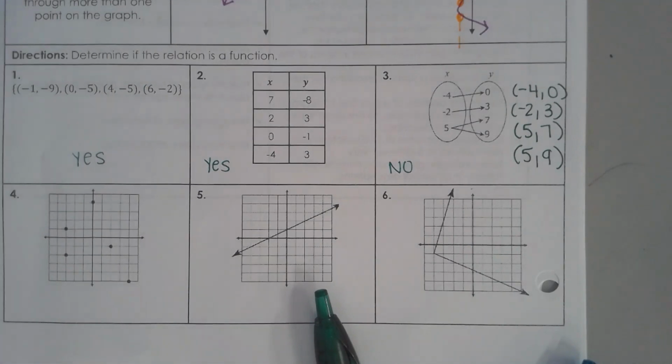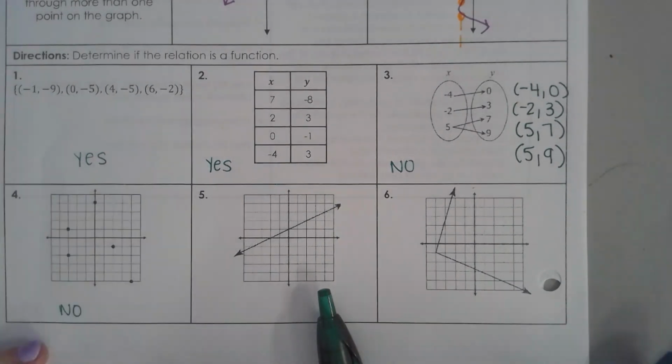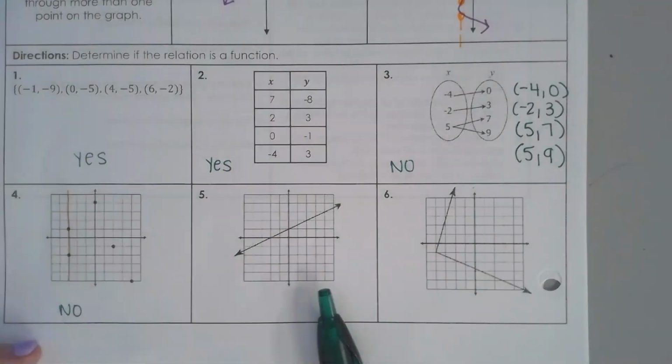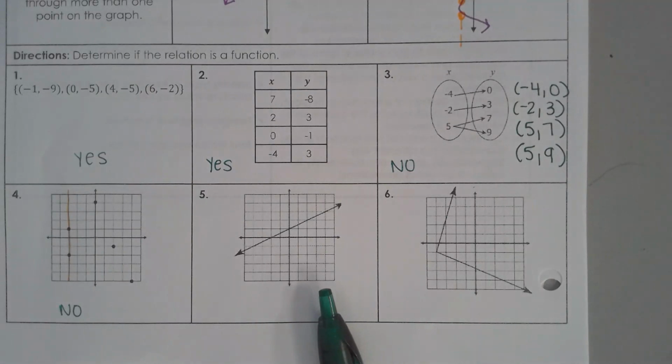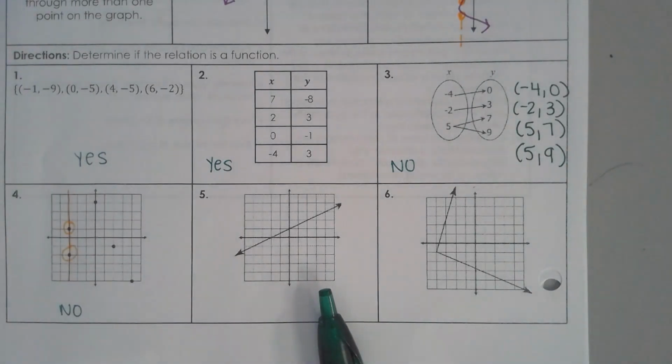Emily. That is correct. It is not a function. See how this vertical line would hit both of those points? That makes it a no, not a function. These points have the same X value. Very good. Number 5, Jaden.